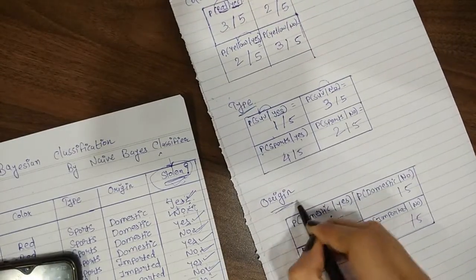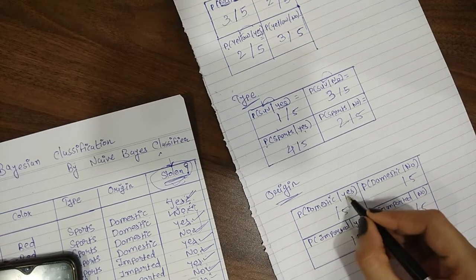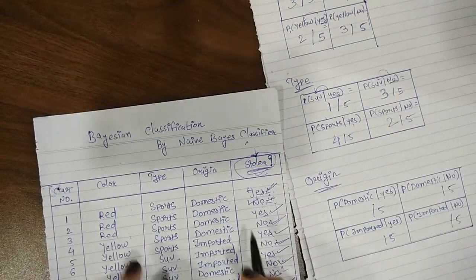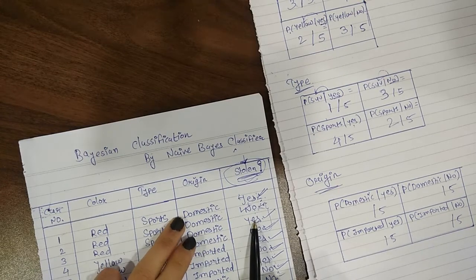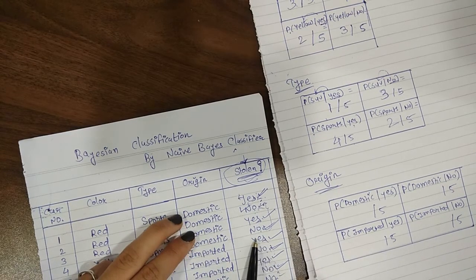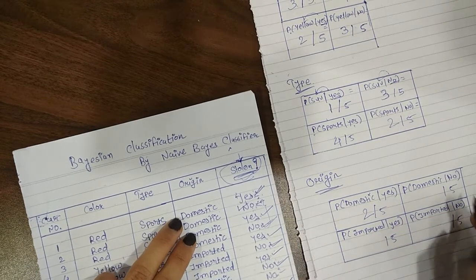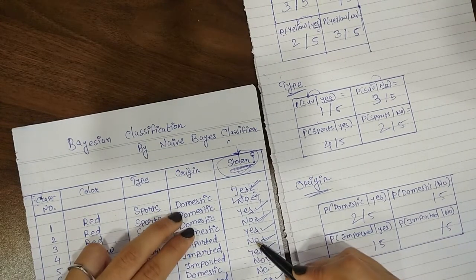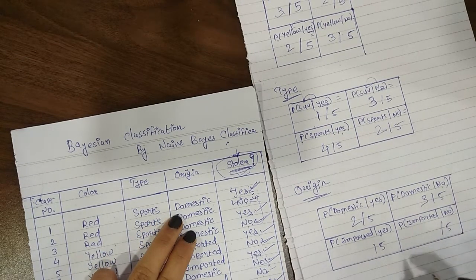Same as in the third, the origin. The probability of stolen is yes and origin is domestic. So here in yes, origin is domestic. Yes, origin is domestic. Yes, imported. Yes, imported. Yes, so there are 2 data samples here, and same as in no. So for no, domestic, yes, and no domestic. So there are 3 data samples here.